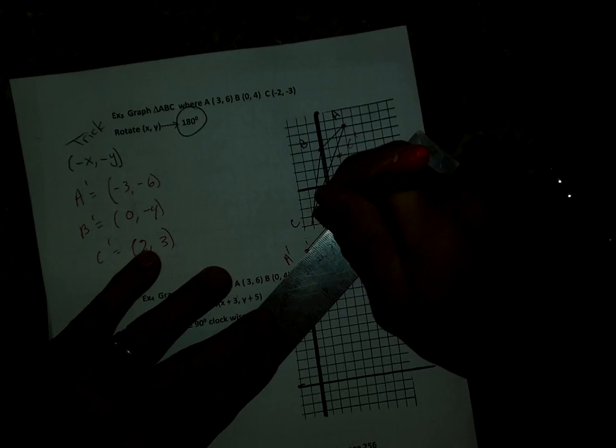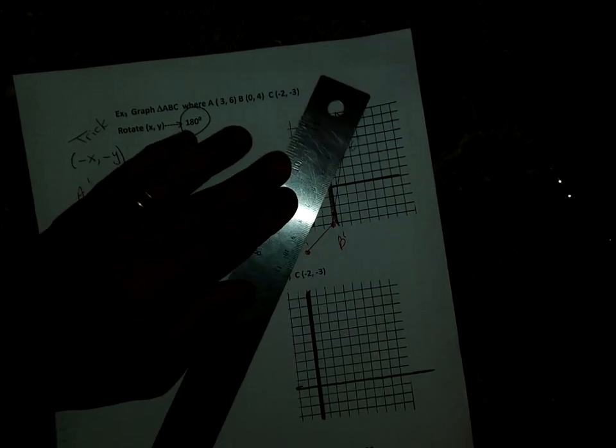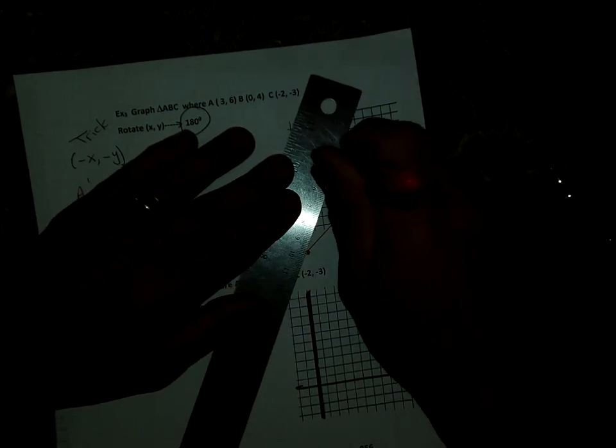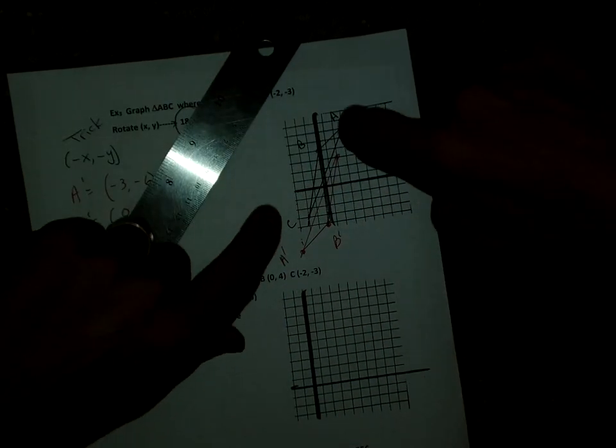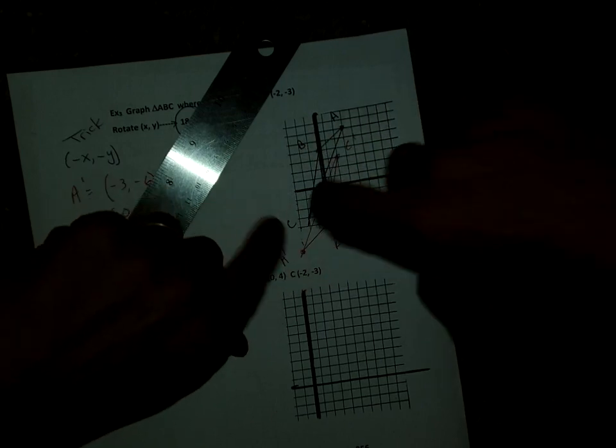We draw that in, and maybe you can visualize and see how it rotated 180 degrees. Hopefully you'll see that it's spun around the origin 180 degrees. See how this point went all the way around to here. This point here went down to here, and finally C went all the way around up here. Okay? All right.